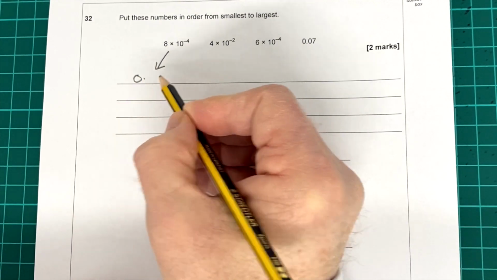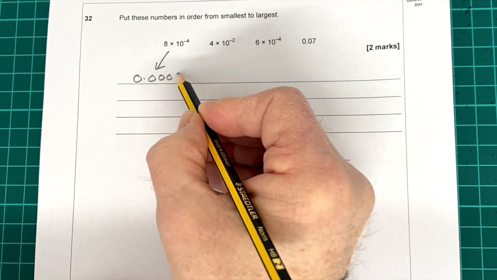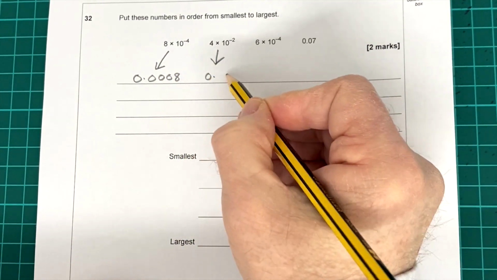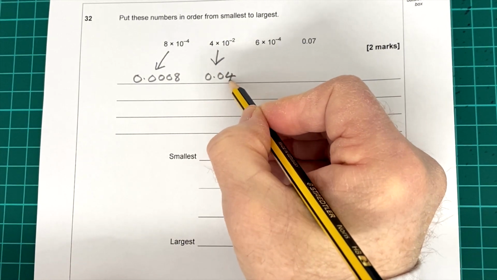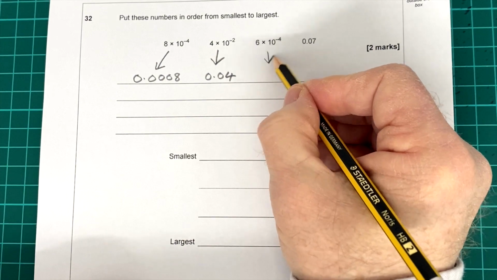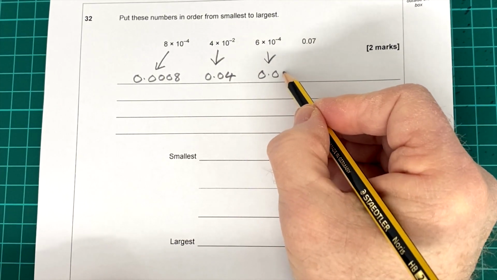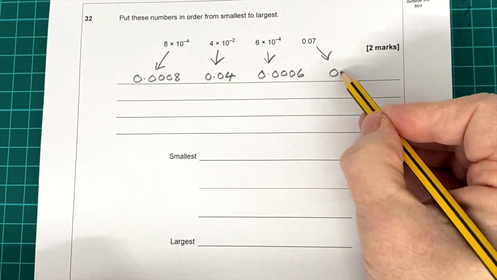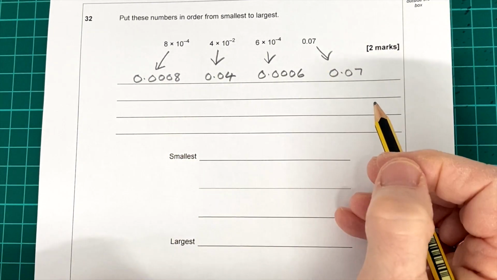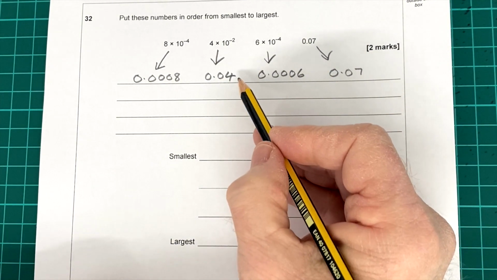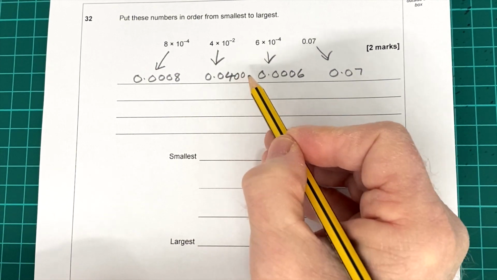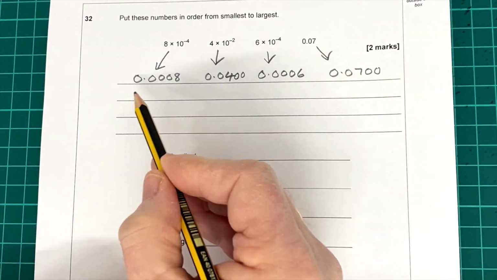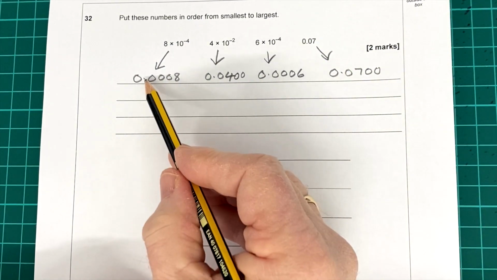That's 0.0008. 4 times 10 to the minus 2 is 0.04. 6 times 10 to the minus 4 is 0.0006, and 0.07 is, of course, 0.07. So they're all in a matching format now. But to make them match even better, if we put 2 zeros on there, so that each one of these, and 2 zeros on there, each one of these now has 4 digits after the decimal point.